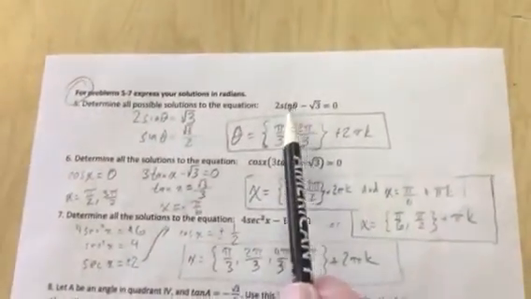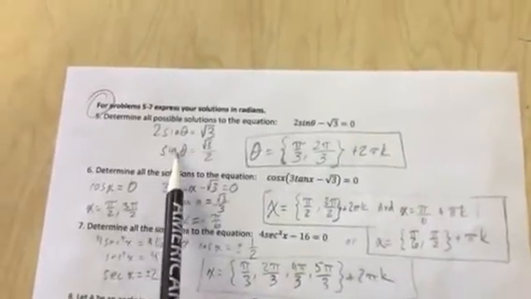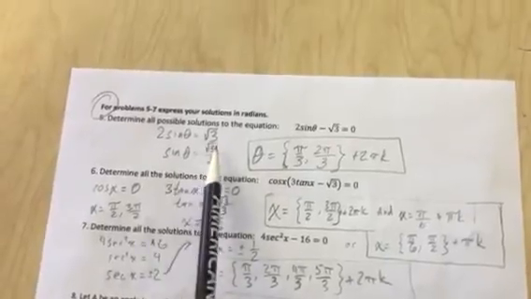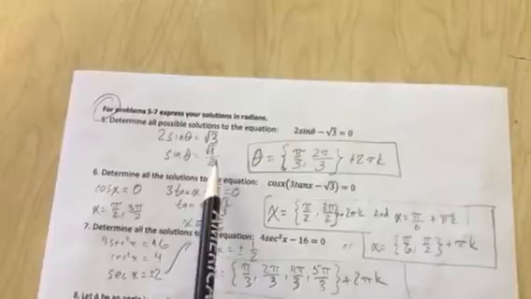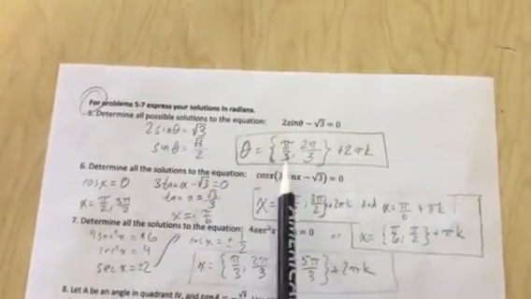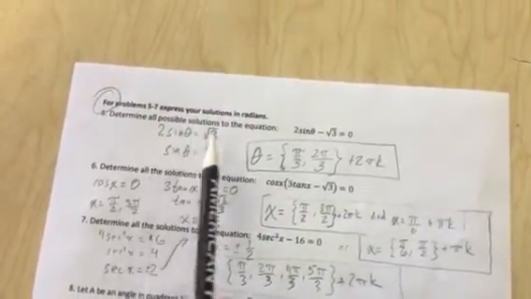Okay, let's flip this thing over. Look at problem number 5, which is solving this rather simple equation, 2 sine theta minus root 3 equals 0. You isolate the trig expression to get sine theta equals root 3 over 2. Pretty basic algebra maneuvers there. And the angle that has a sine equal to root 3 over 2 is pi over 3 and 2 pi over 3. So that's our solution, plus 2 pi k, which gives you all possible solutions to this equation. Next one.